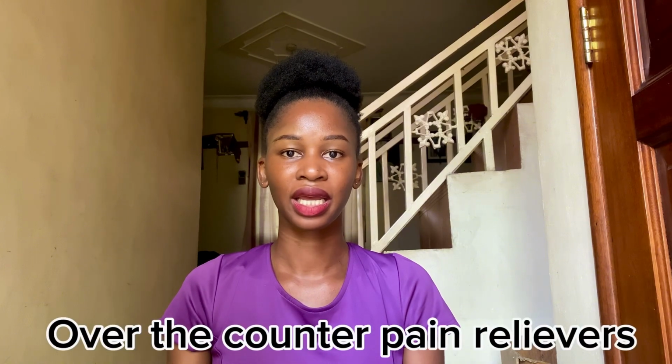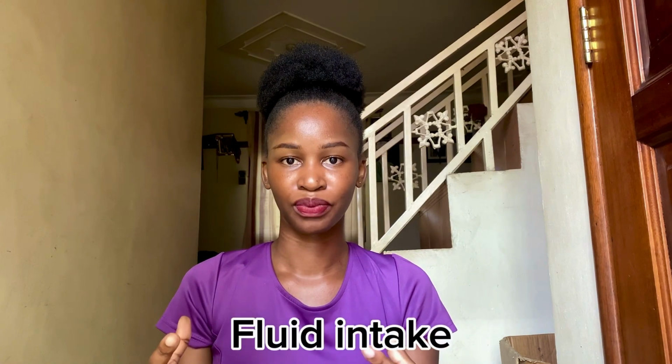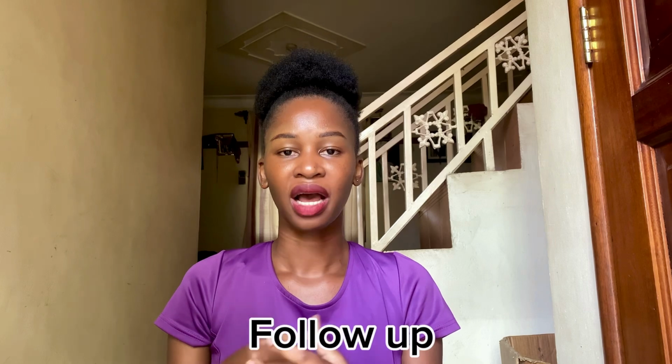Over-the-counter painkillers like ibuprofen can help you to alleviate discomfort, for example, pain and fevers. Then another thing, teach yourself to take water. Drinking plenty of water helps to flush out the bacteria from your urinary tract, and it also helps with some symptoms. So teach yourself how to drink water. Then lastly, follow up. After completing your medication, it is important for you to go back to the hospital and do maybe a follow-up urine test or urinalysis to make sure that the infection has been cleared.